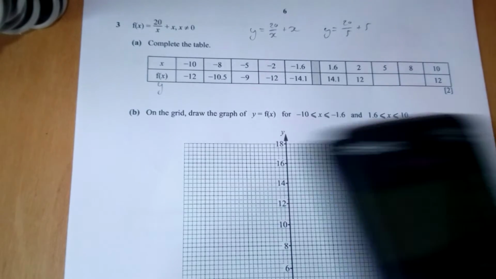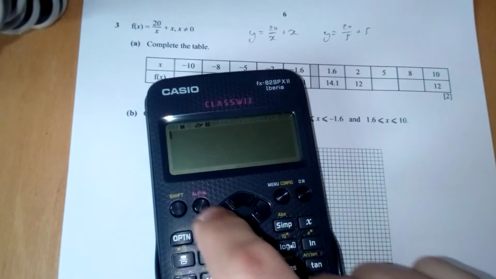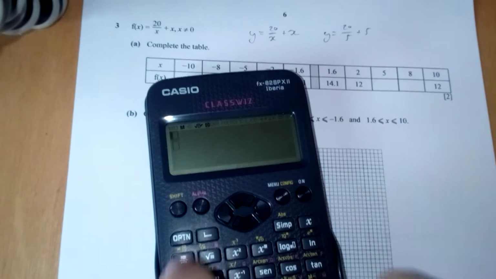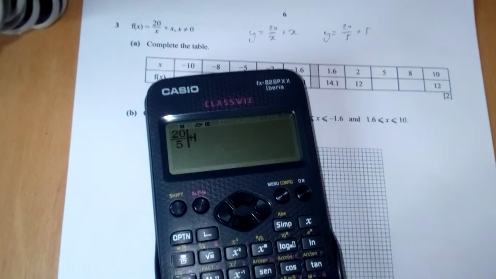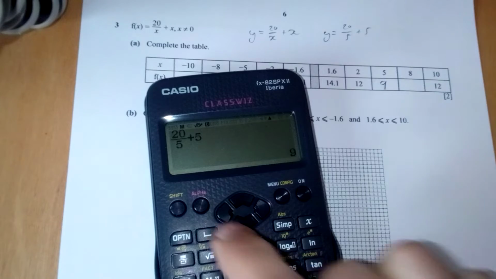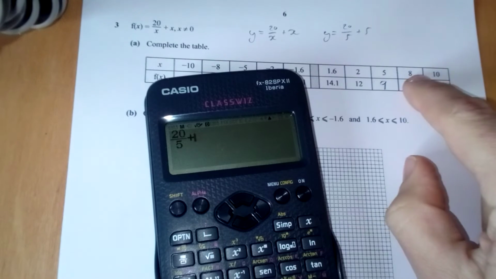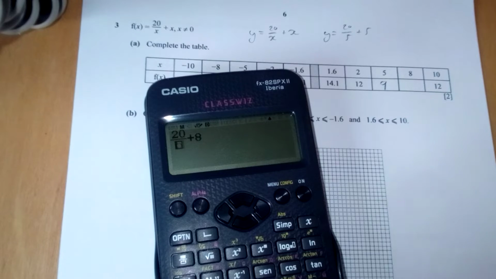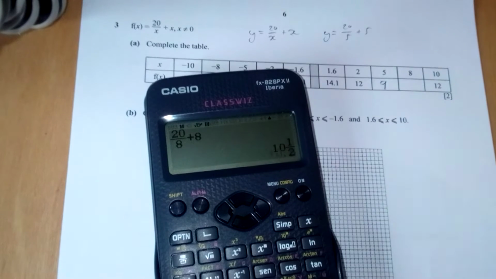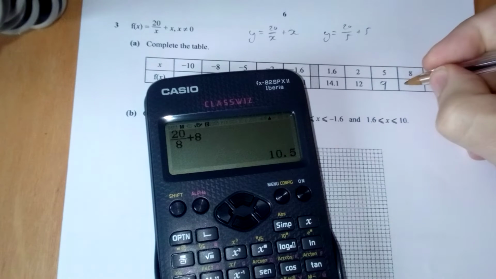You can do that in your head. The answer should be 9. But if you don't want to waste time, you can always put it in your calculator to make sure there are no silly mistakes. Then we can do the same for 8. So I'm just going to change that for 8. Whichever makes you do things quickest, which gives me 10.5.